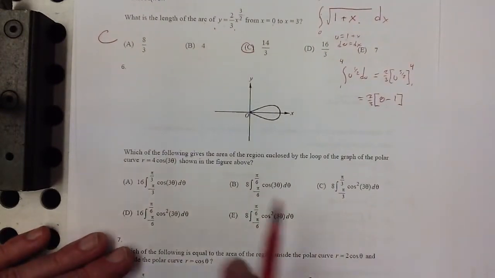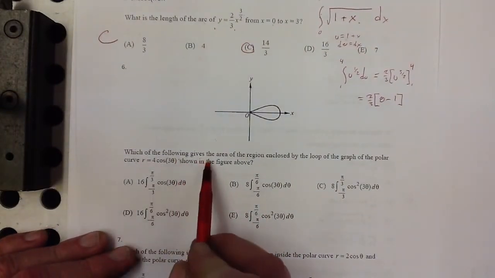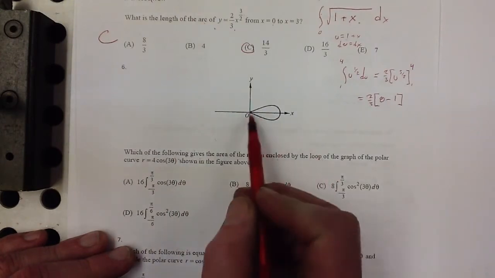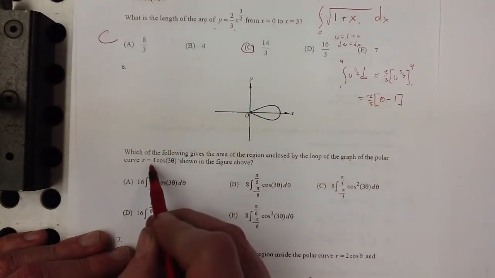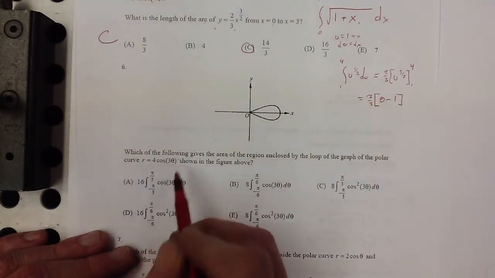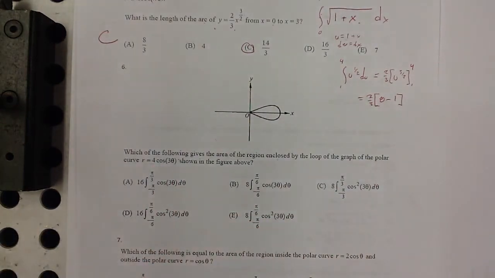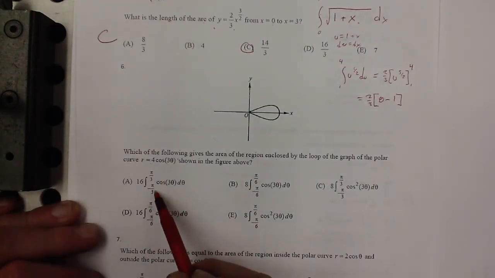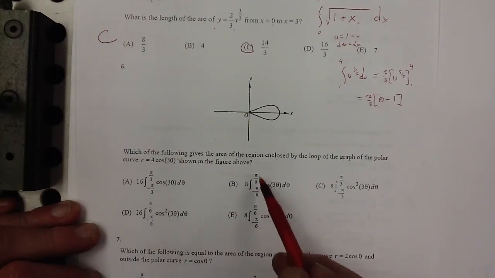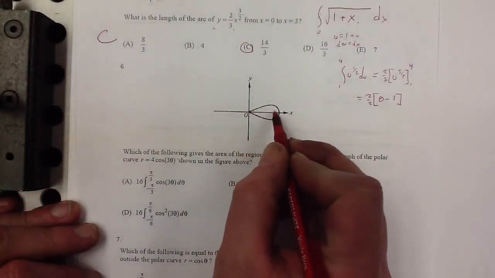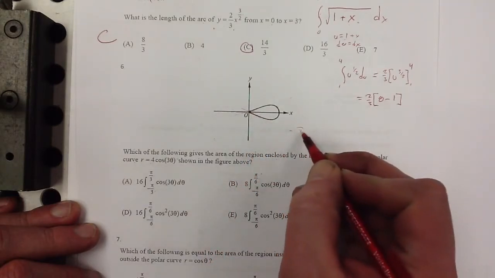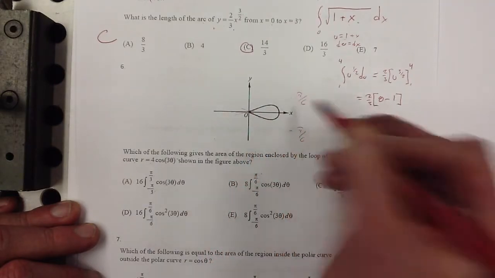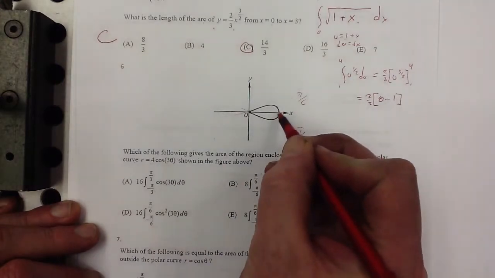Number 6. Which of the following gives the area of the region enclosed by the loop of the graph of the polar curve r equals 4 cosine 3 theta, shown in the figure above? Well, we got to figure out the angles here. Look at our choices. It's either negative pi over 3 to pi over 3 or negative pi over 6 to pi over 6. Just kind of looking, this looks much more like negative pi over 6 to pi over 6. But we could do better than just looking.